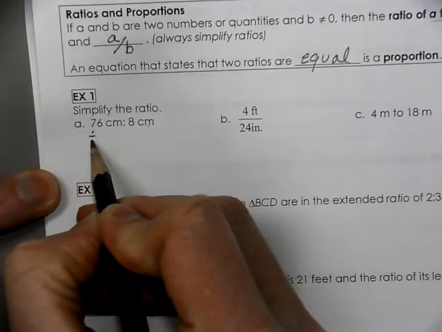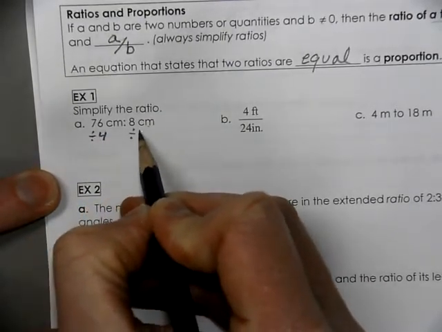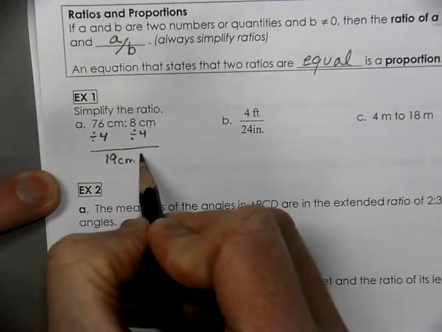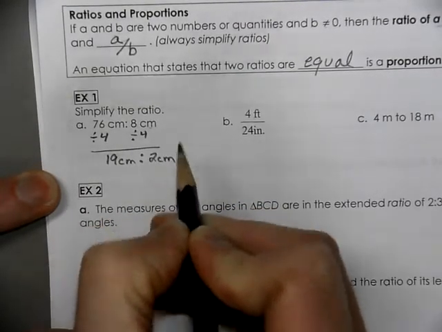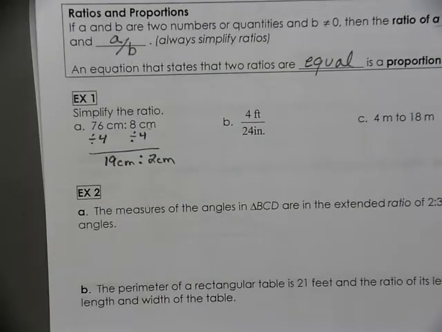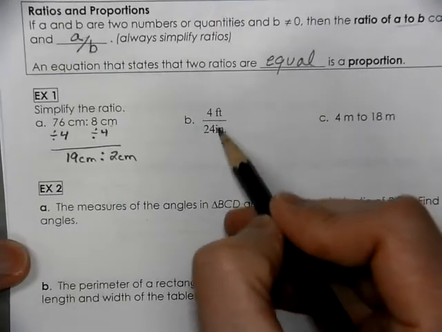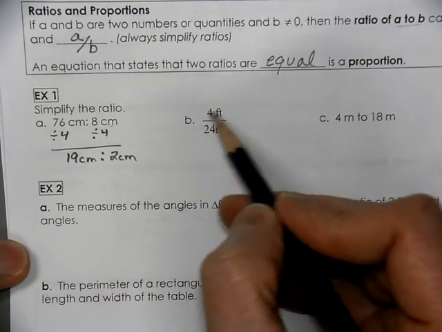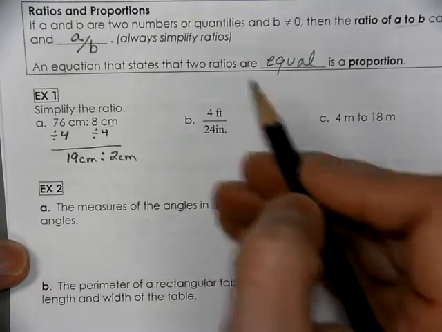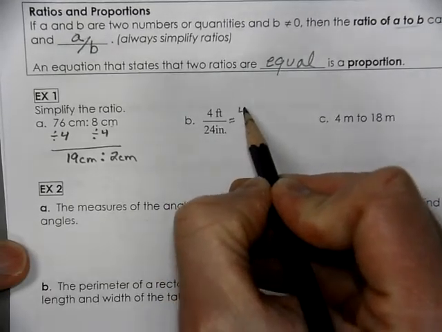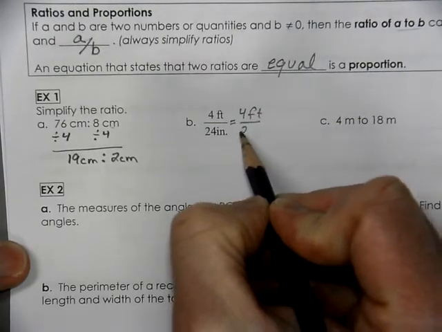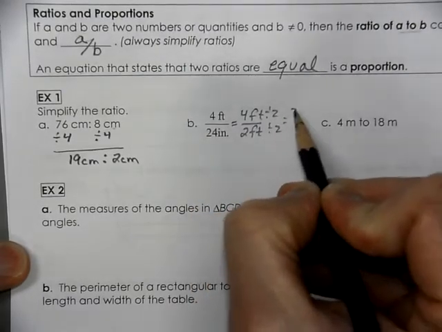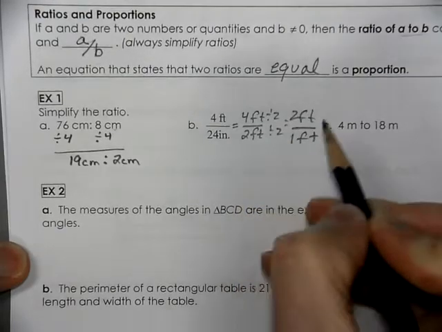And we notice that 4 goes into both of these numbers. So 4 goes into this one 19 times, so 19 centimeters to 2 centimeters. Here we notice that the units are different, so you could either change the feet to inches and call it 48 inches, or you could call the inches feet. I typically like to make numbers smaller, not necessarily bigger, so I'm going to call this 2 feet. And I can of course divide both by 2, and I get 2 feet to 1 foot.